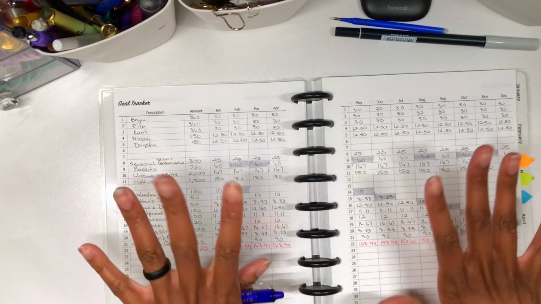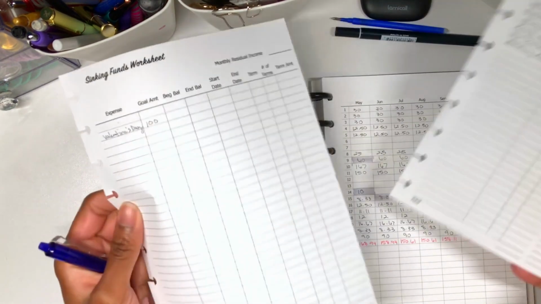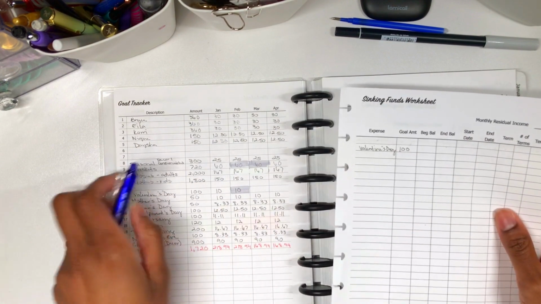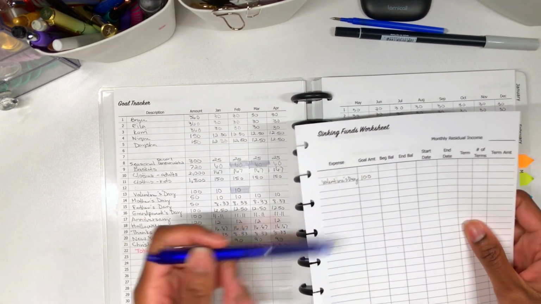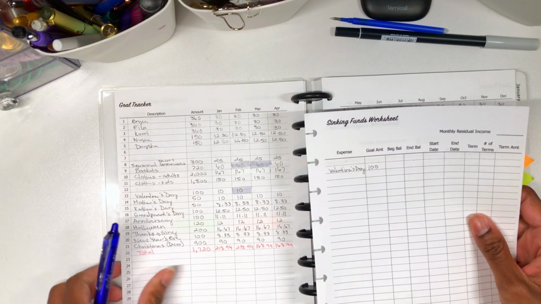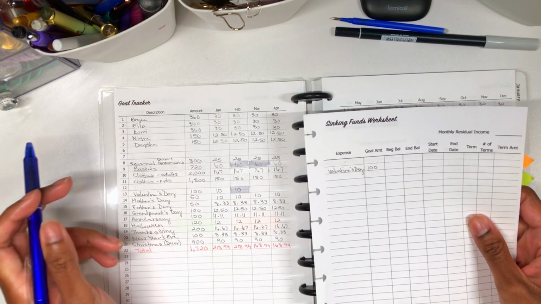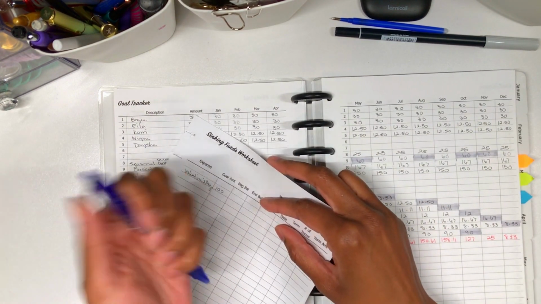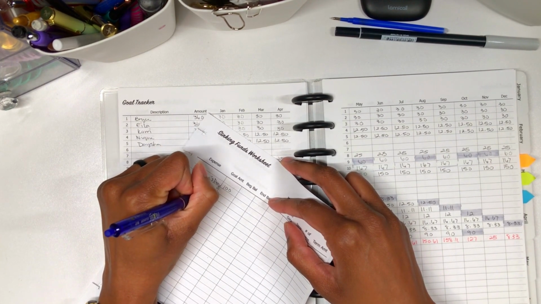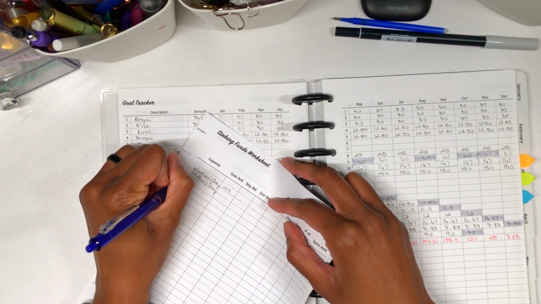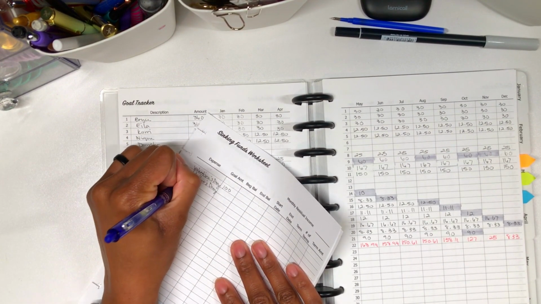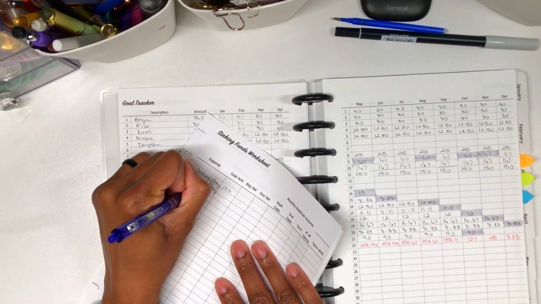Oh wait, just kidding. I forgot to show you guys this sinking funds worksheet. So this is for all the newbies that need help on figuring out their sinking funds, or if you just want to have a place that you already did all the calculations and things like that. So let's pick Valentine's Day and Mother's Day and Christmas. So Mother's Day, we'll do a quick little faux sinking fund of trying to figure out what we need to do in order to have money for these different events.